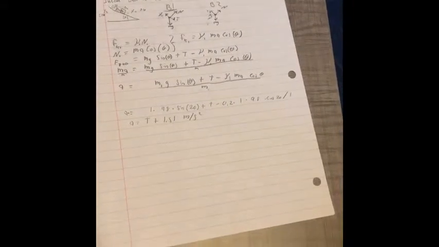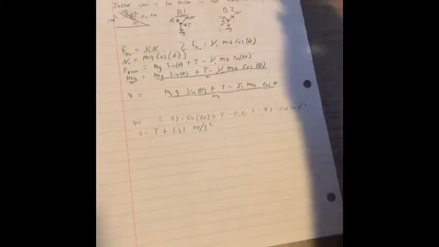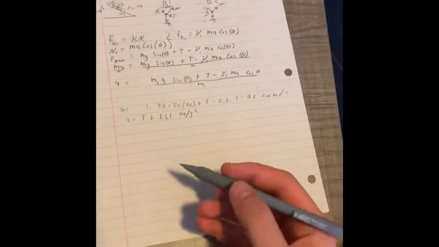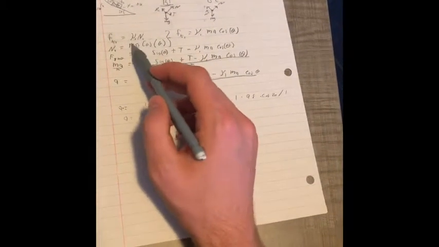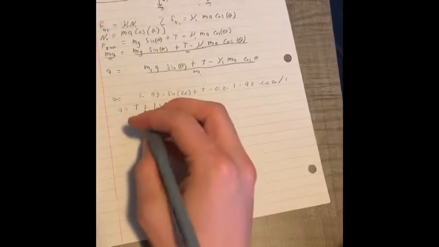Now that we have that, let's solve for block 2. I'm going to do almost the exact same thing to get the friction force, but this time we have an unknown acceleration.